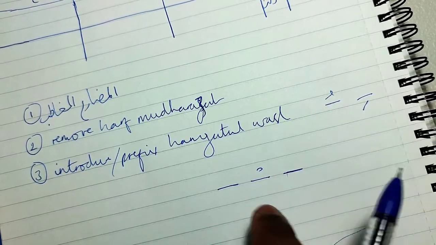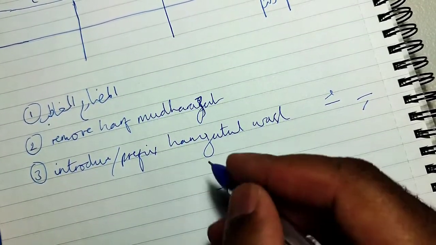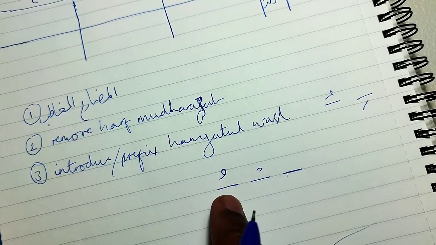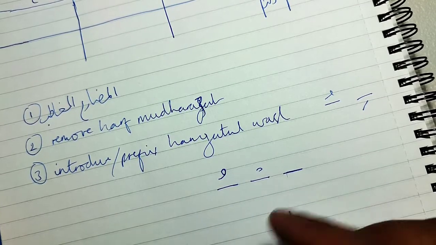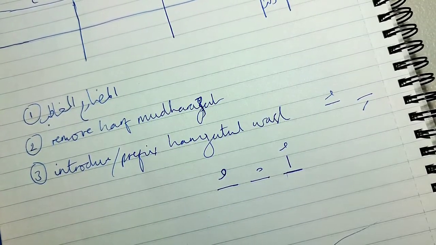Is it Kasra or Dhamma? This is what's going to determine. Okay. If the third letter has a Dhamma, the Hamzatul Wasl is also going to have a Dhamma. We read the Hamzatul Wasl with a Dhamma.